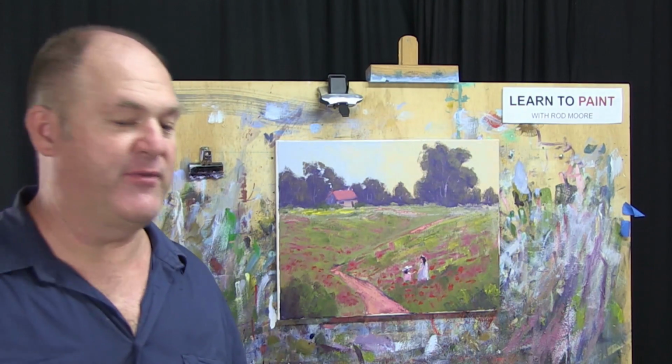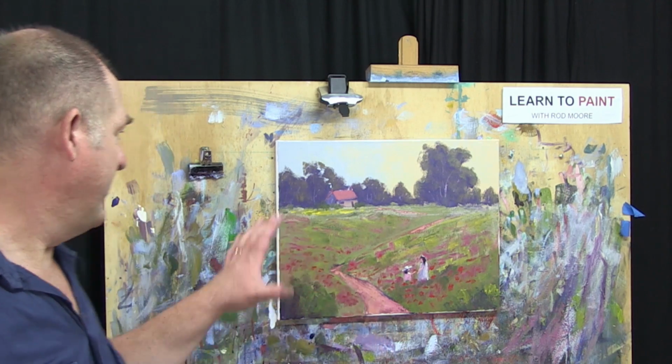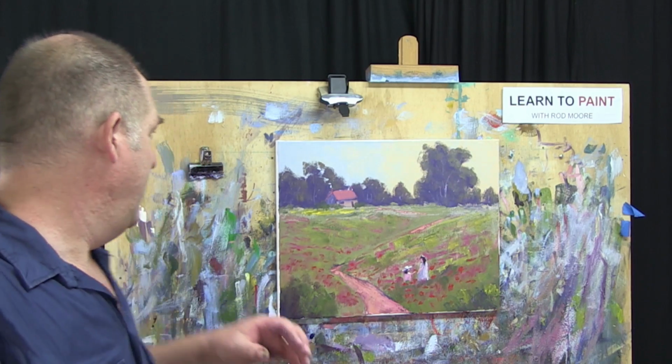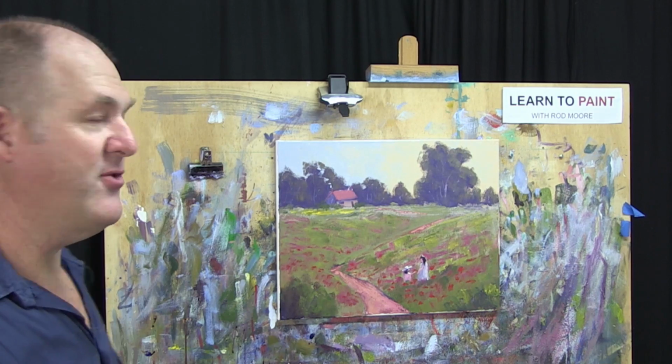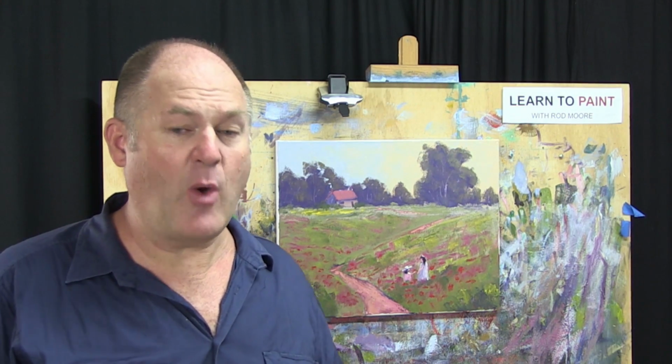Well, friends, I think we've pretty much come to a finish on this one. I'm happy with the way this has come up. It's a nice little painting, and it's got a nice feel to it. It's got a bit of atmosphere, a bit of life. Fairly simplistic approach, as we always try to do here on Learn to Paint TV. We try and keep it simplified so that pretty much anyone can have a go at this one.